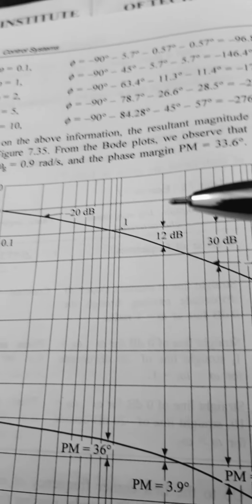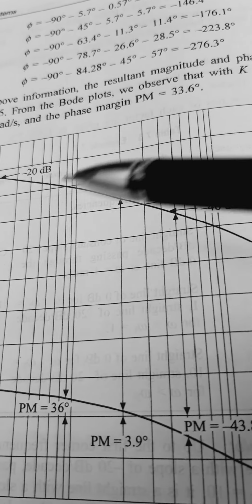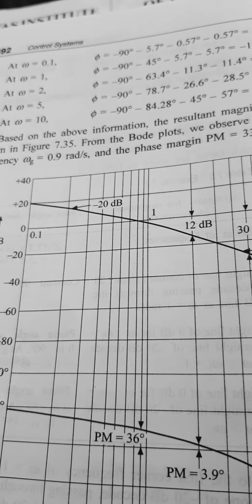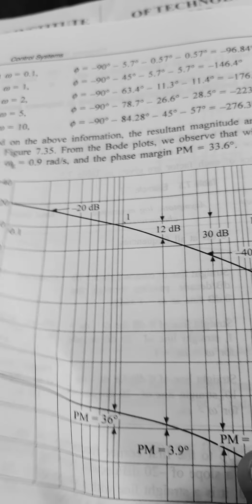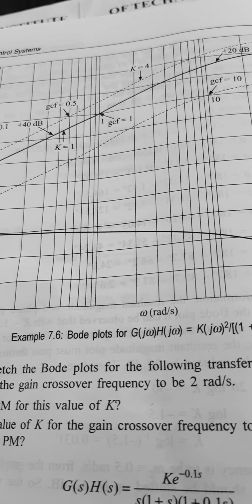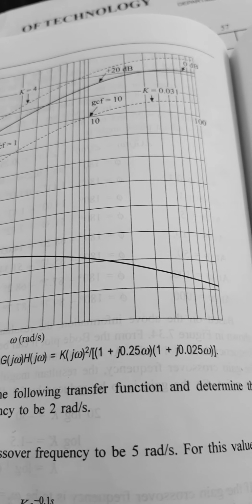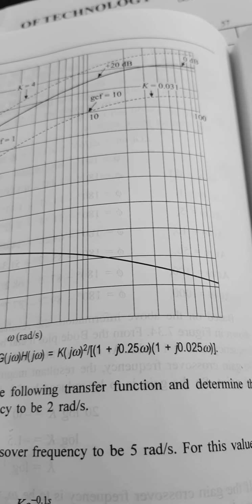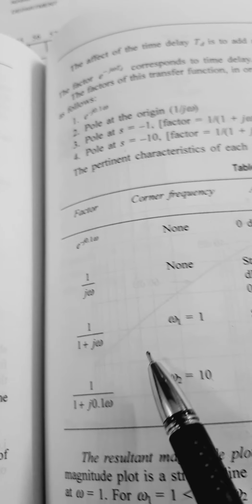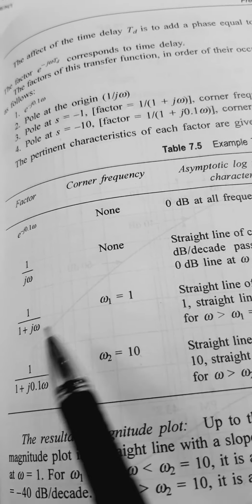Okay, then after that, till omega 1 this offers 0.